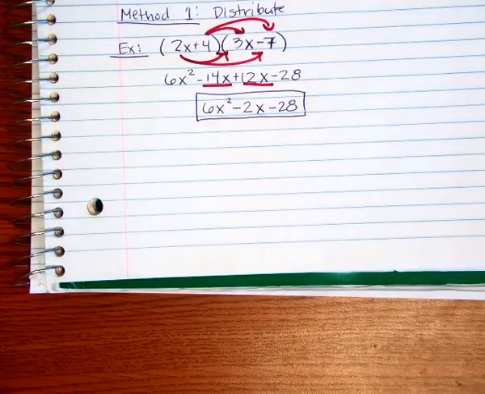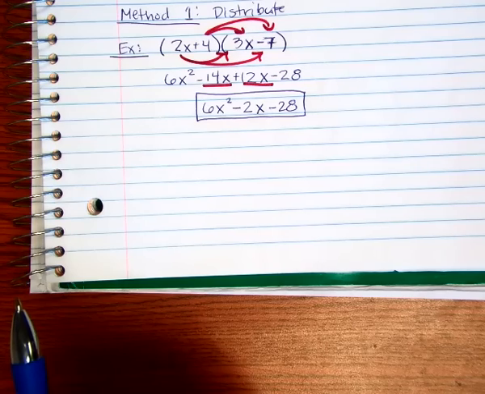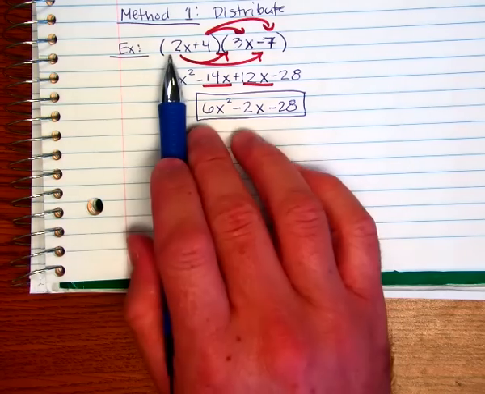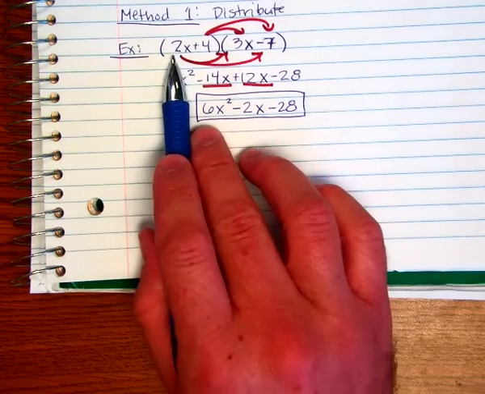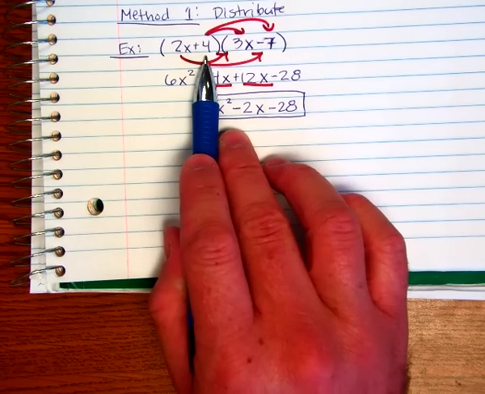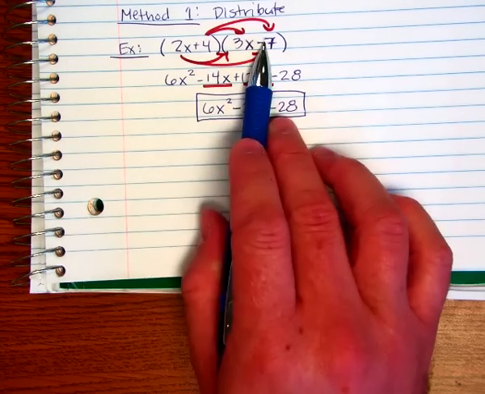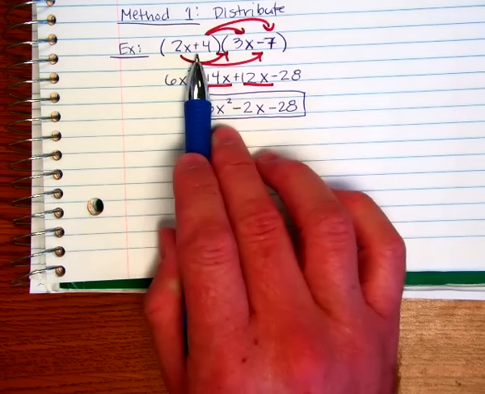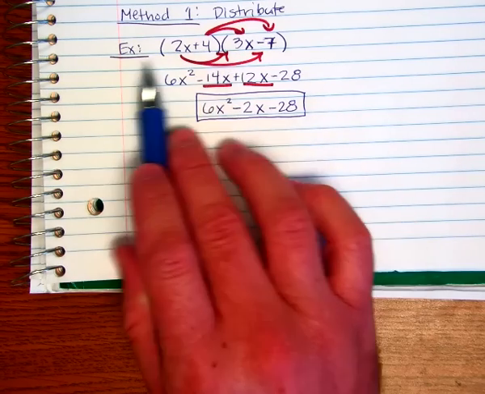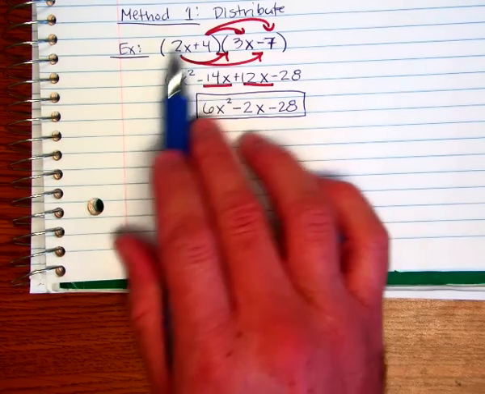Are there any questions about this problem and the process so far? Yes, Christian. Because there are two terms, I can't just pick one to distribute. I have to distribute both. If there was only one thing here, I would only distribute one of them. If there were 5 things here, I would distribute each of the 5.